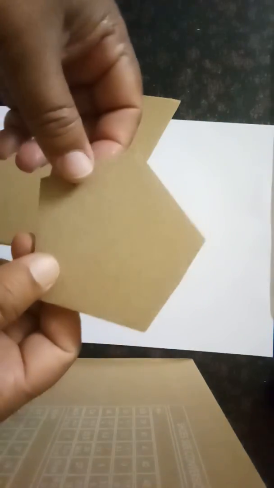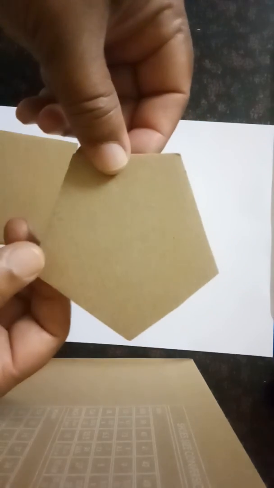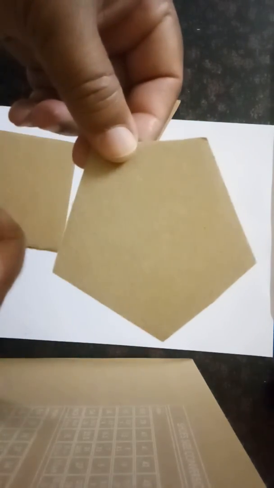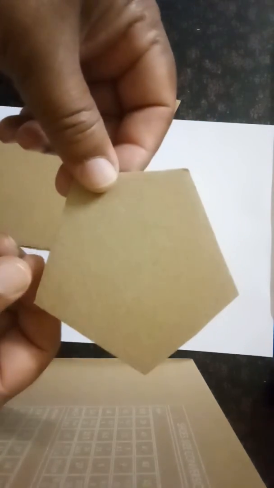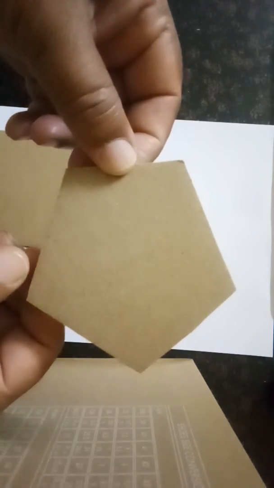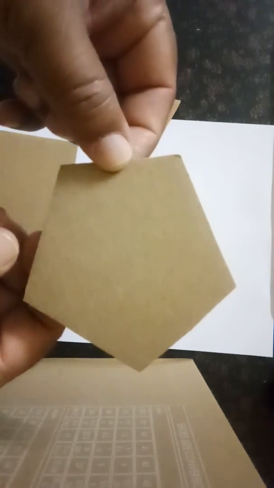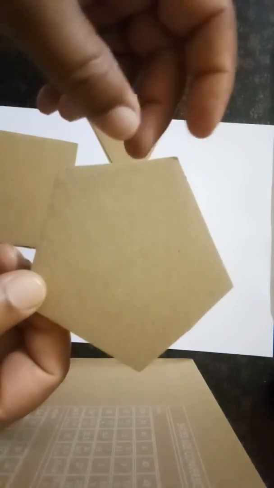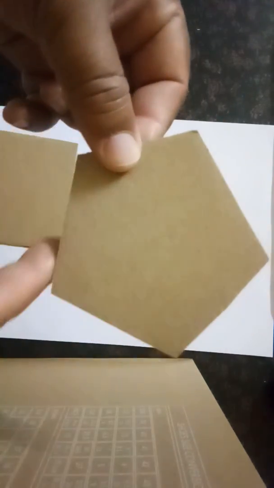Now you have a pentagonal lamina, which has five sides. As you know, a pentagon has five sides. A regular pentagon means it will have all sides equal and all angles equal. So a pentagonal lamina has five sides and five corners.